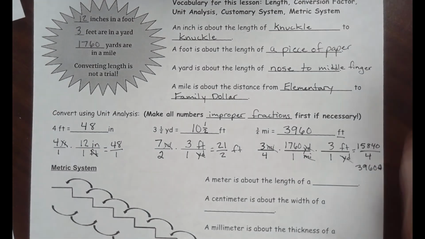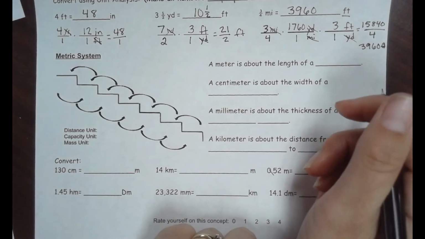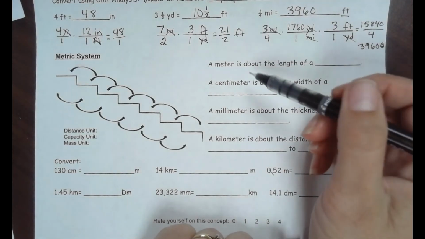All right, let's talk about the metric system. The metric system is so much easier to convert in. We don't have to do all that unit analysis stuff. Okay, so let's fill this out again.